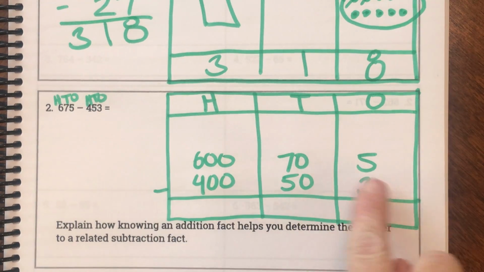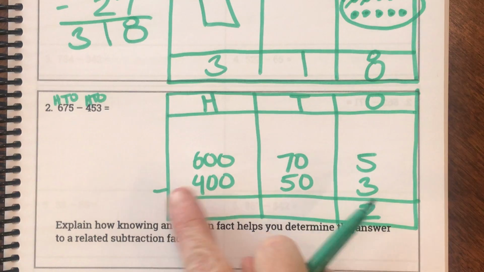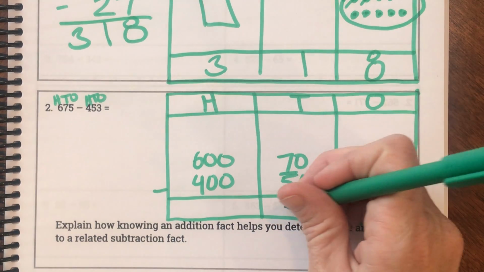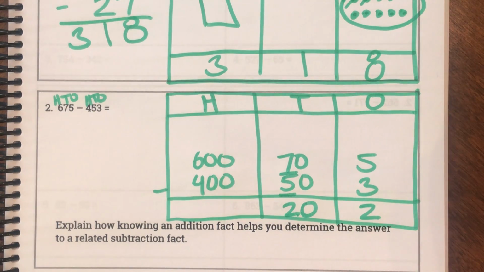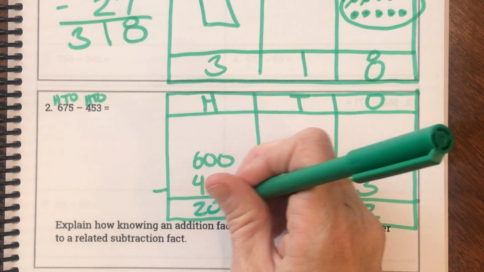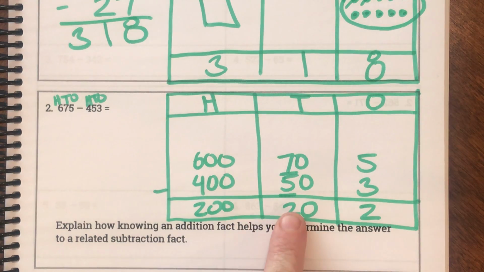5 ones take away 3 ones is 2 ones. 70 subtract 50, or 7 tens subtract 5 tens is 2 tens, which is 20. And 600 take away 400 is 200. Ooh, that was fast because we didn't need to do any regrouping. So our answer is 222.